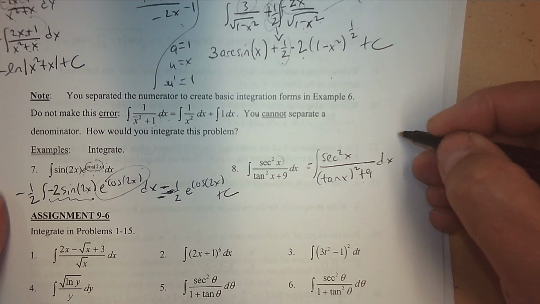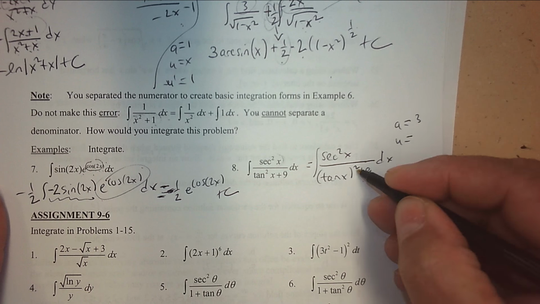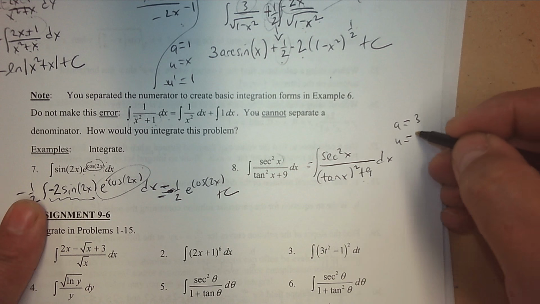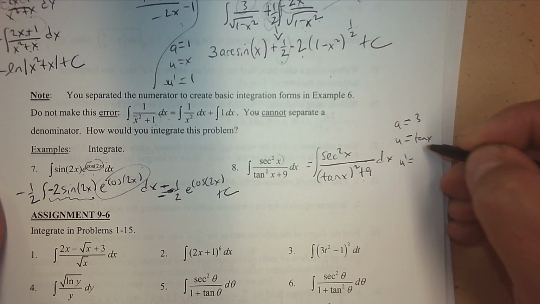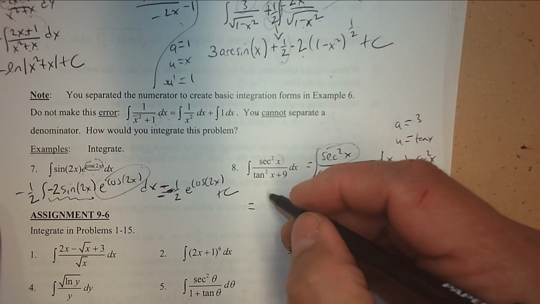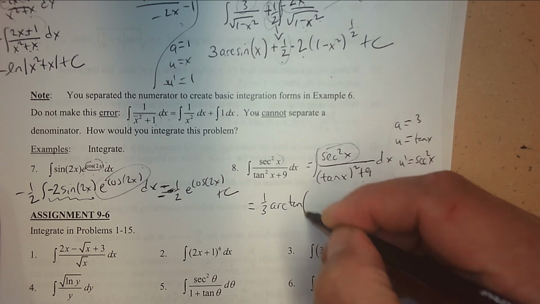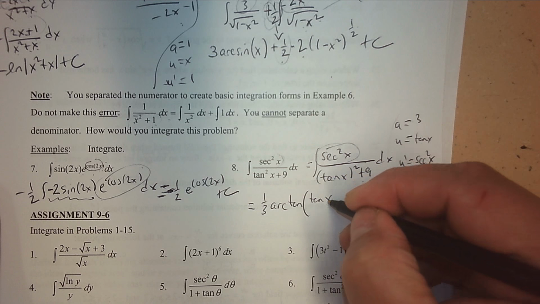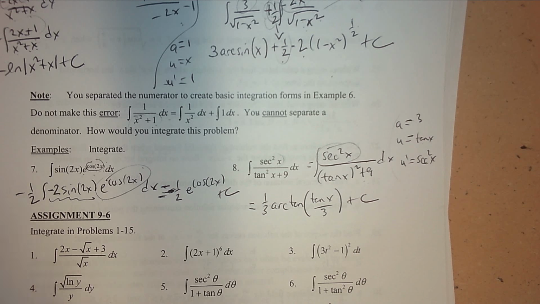So, a, the square root of 9 is 3. U, the square root of this, they undo each other, so this is tangent x. And then u prime, the derivative of tangent is secant squared. Well, see how the hook is already there for it. So then we follow the rule for arctangent. So the rule is 1 over a, which is 1/3. Then arctan, then u over a, tangent x over 3, and then don't forget the candy. There it is. Now we have to practice.